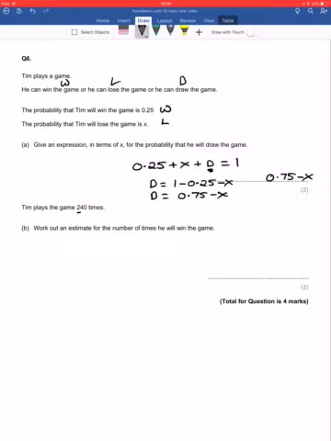Okay, Tim plays 240 times. Work out an estimate for the number of times he will win. So you do 240. We've said here that the probability of winning is 0.25. So times by 0.25, which is a quarter. So a quarter of 24 is 6. So a quarter of 240 must be 60. And that's my answer.